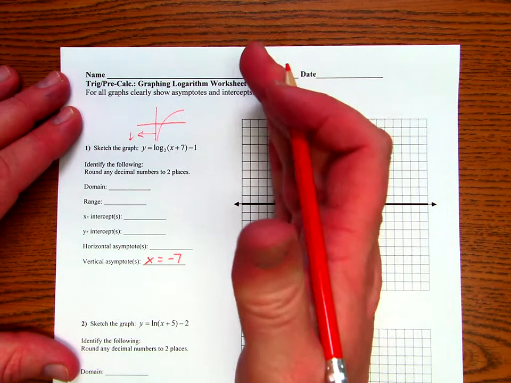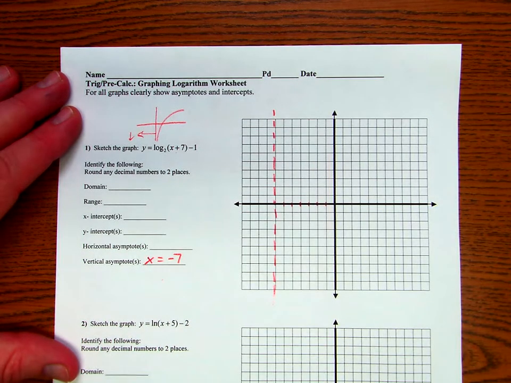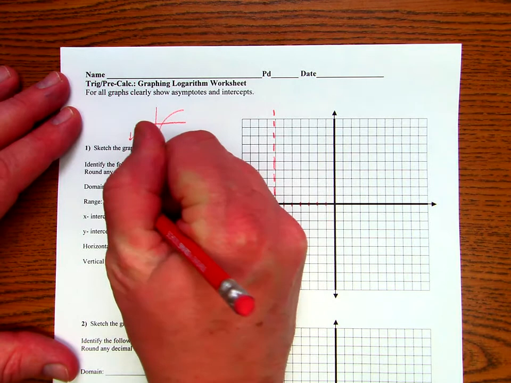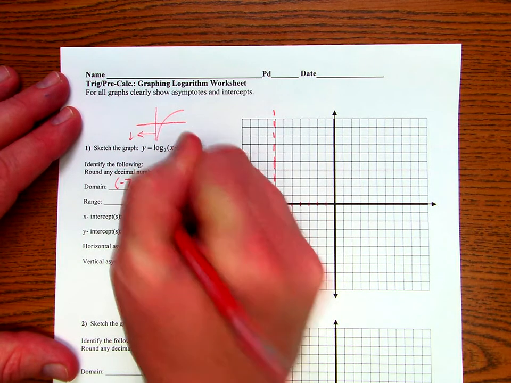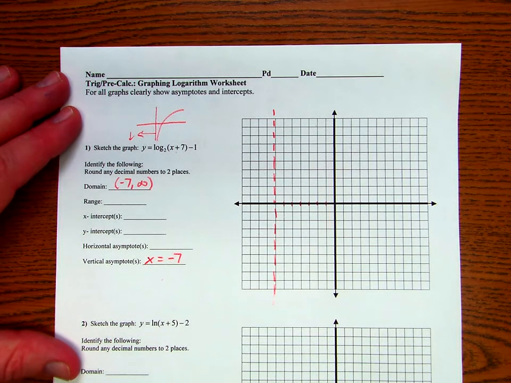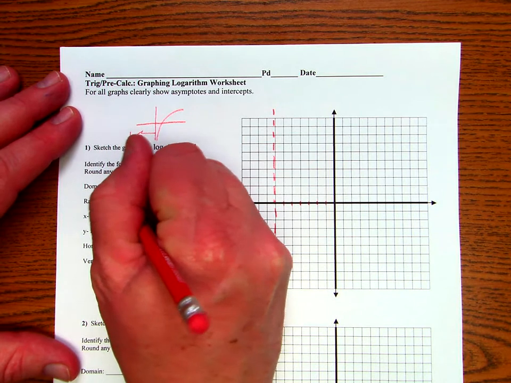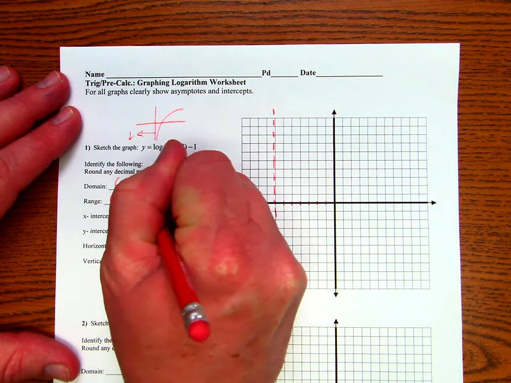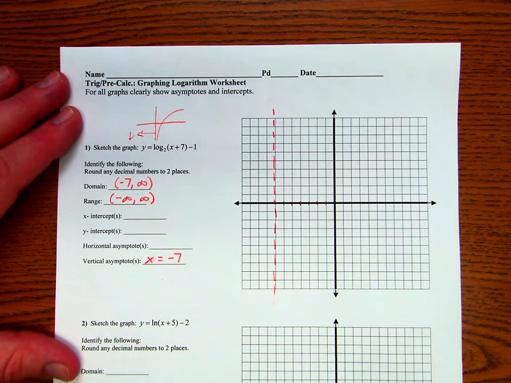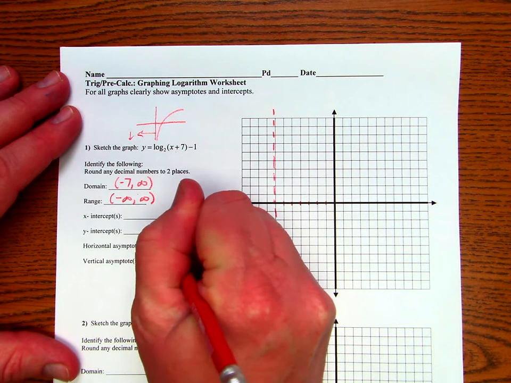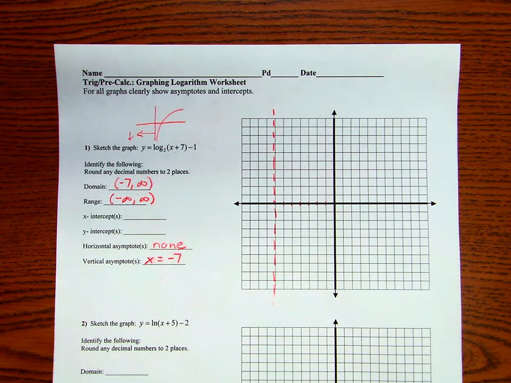We know the entire graph will be to the right of that asymptote, so the domain is negative 7 to infinity. The range of all our basic logarithmic graphs is all real numbers. None of them have horizontal asymptotes, although sometimes it may look like they do, they don't.